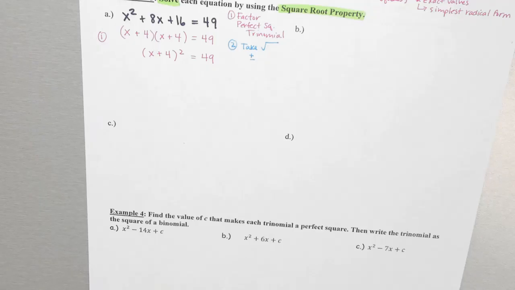Okay, so once you take the square root, did you put the plus or minus in front of the square root of 49? Okay, so when you take the square root, make sure you put plus or minus in front of the square root of 49.